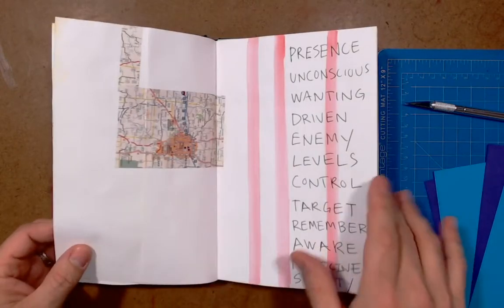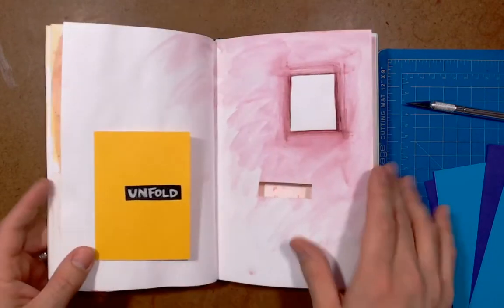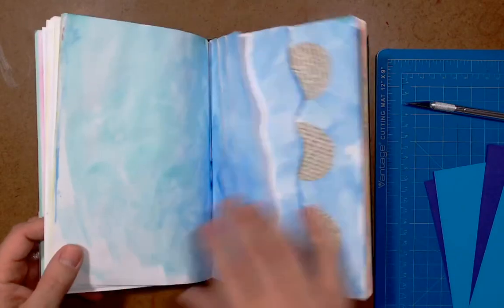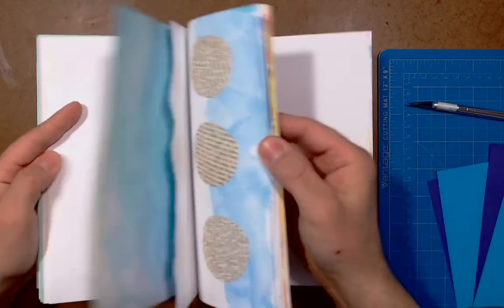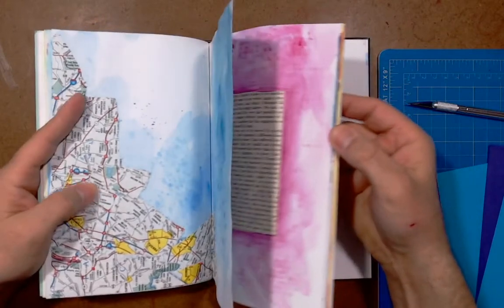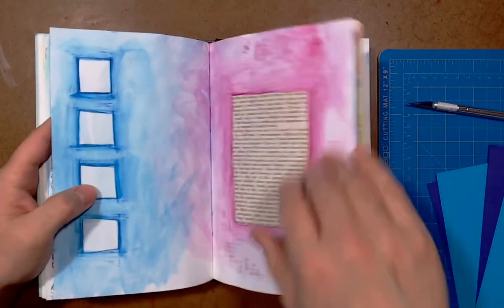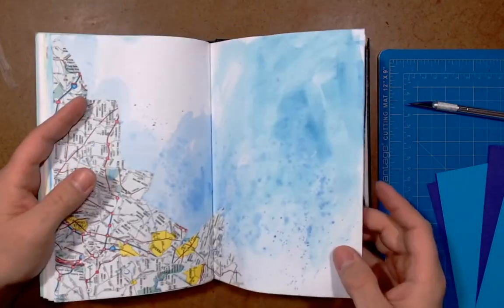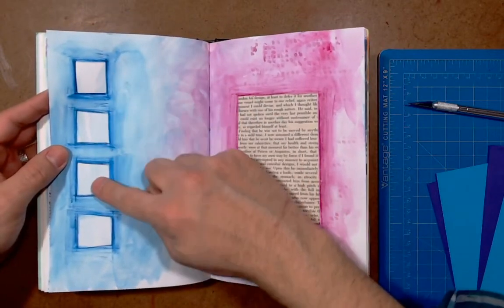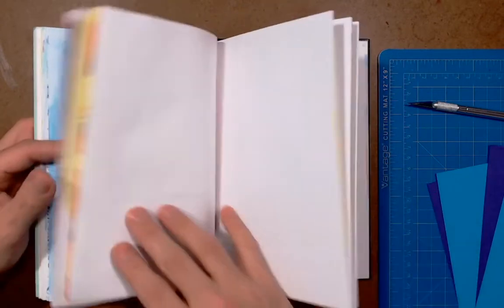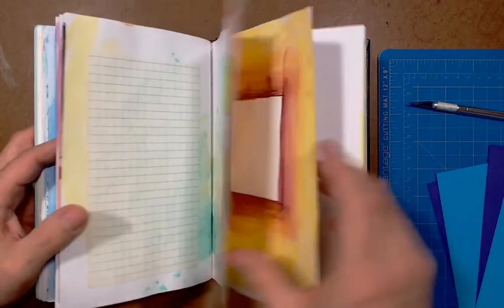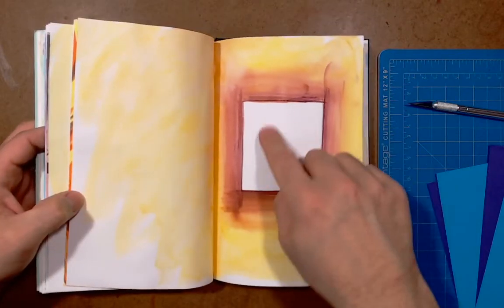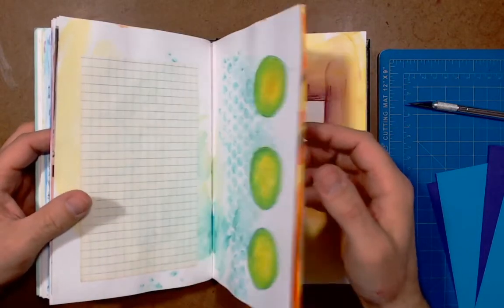So I'll flip back to some of these pages that I've been working on this week, and I might look for spaces in some of the things I've been doing. Spaces like this would be really interesting, or sometimes shapes like this would be really cool to cut out. So that's what we're going to focus on.